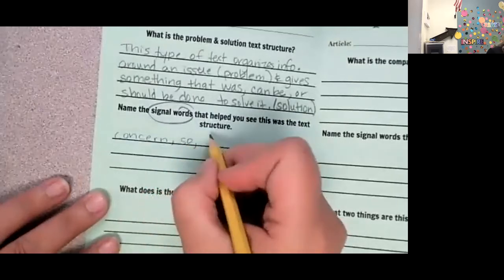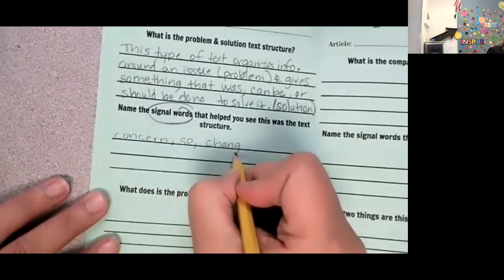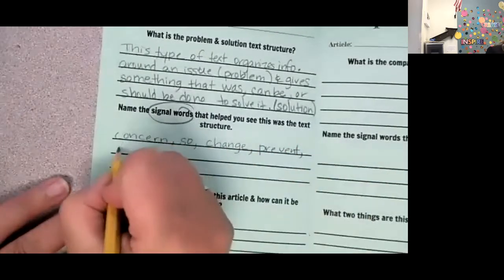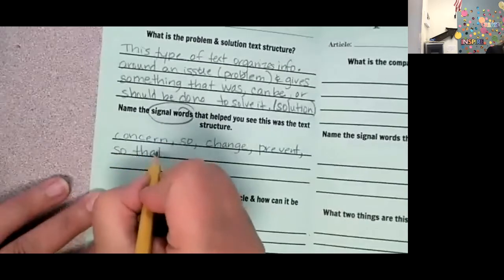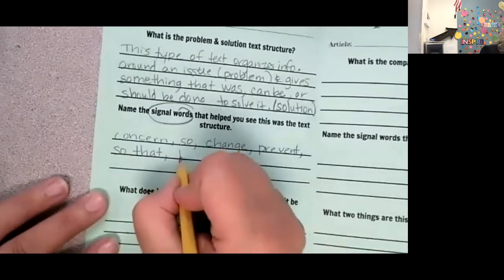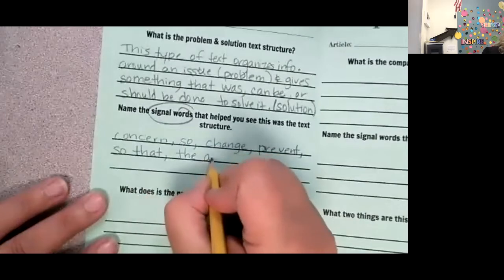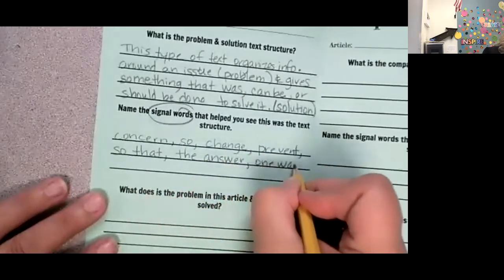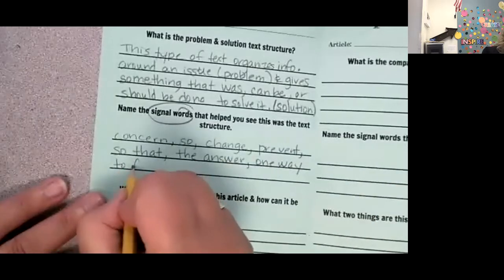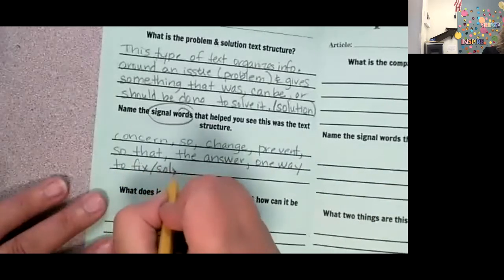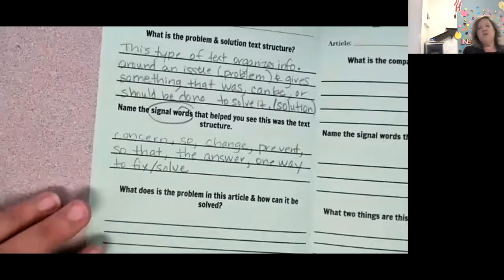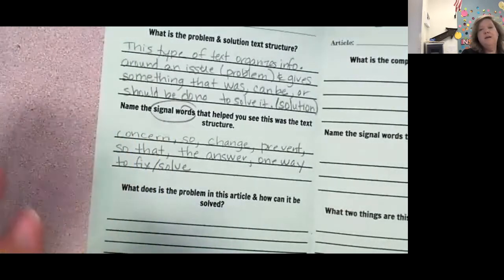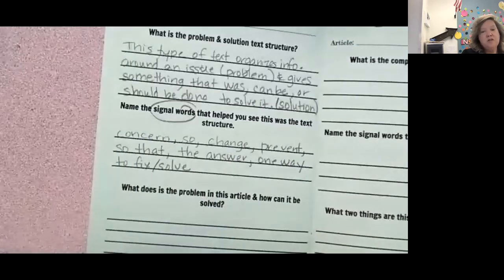So change, prevent, maybe so that, or the answer is, one way to fix or solve. Okay, so those are all words that might be used to signal to you, oh, this is a problem and solution text structure.